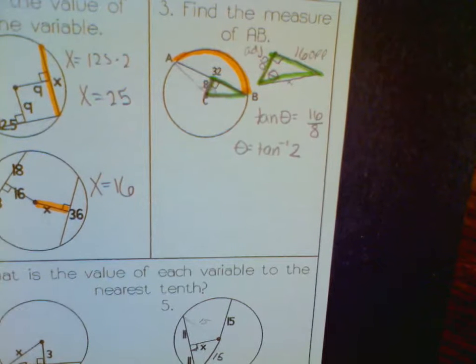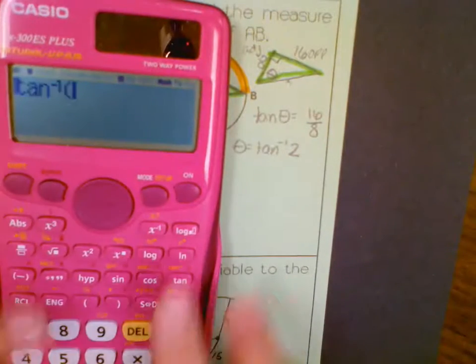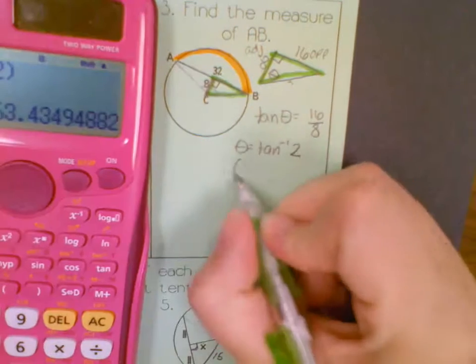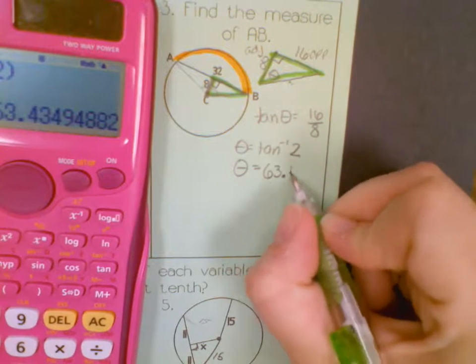So then from there we would type it in our calculator. So if you have a non-backwards calculator, you just type it exactly how it says. So tangent inverse of 2, we get that theta equals 63.43 degrees.